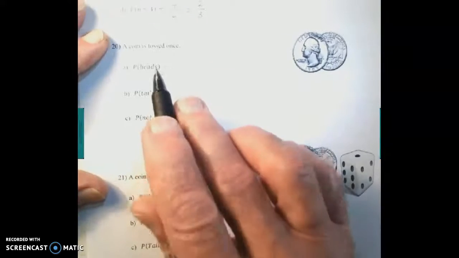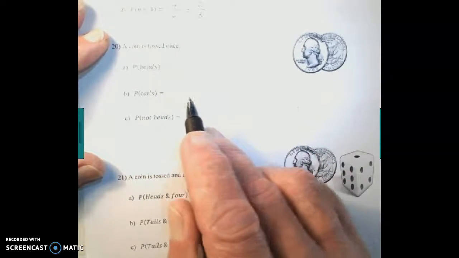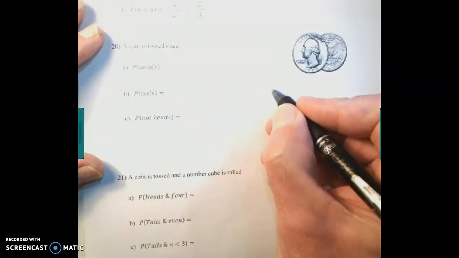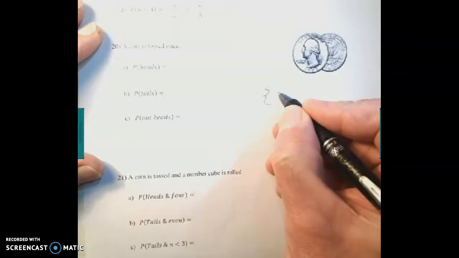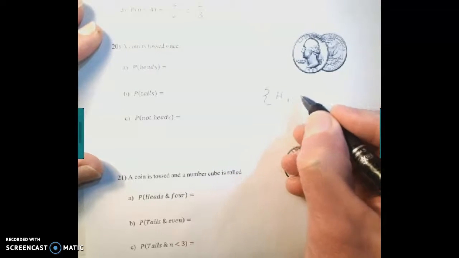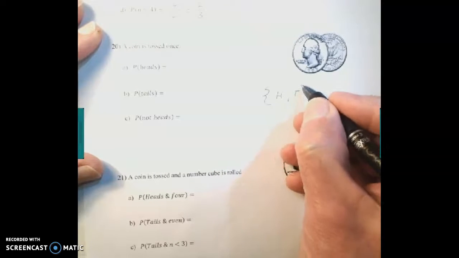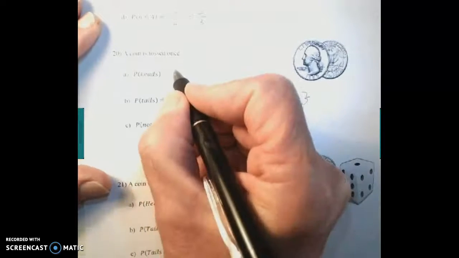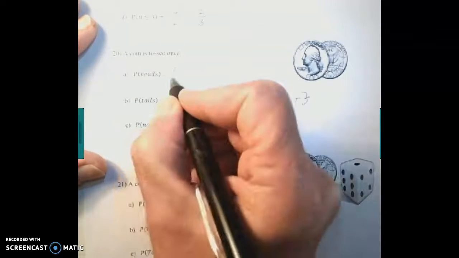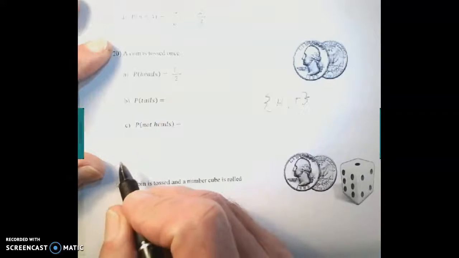Number 20. A coin is tossed once. The possible outcomes, your sample space, is that you can get either heads or tails. The probability of heads then, there's 1 favorable out of 2 possible.